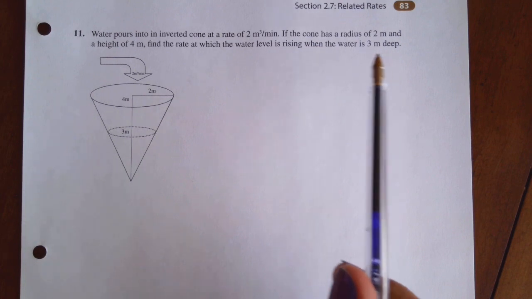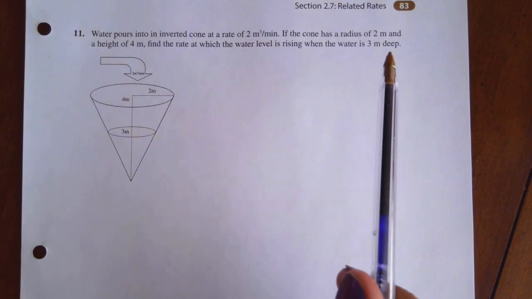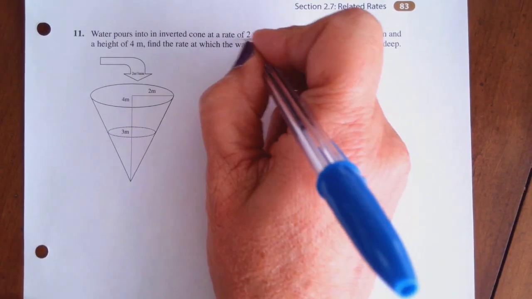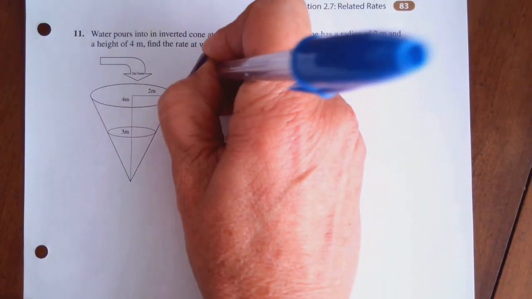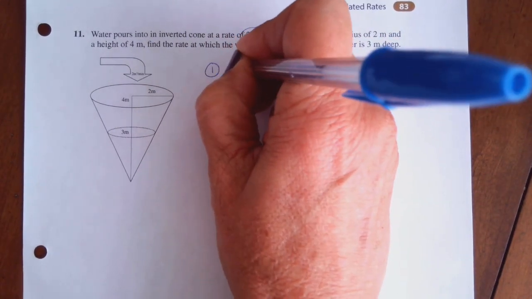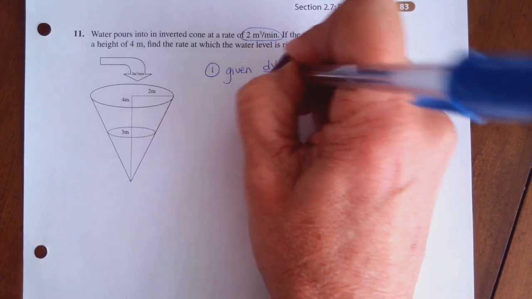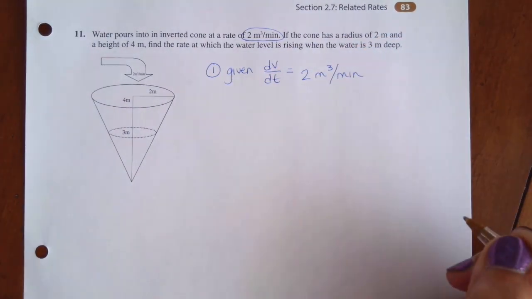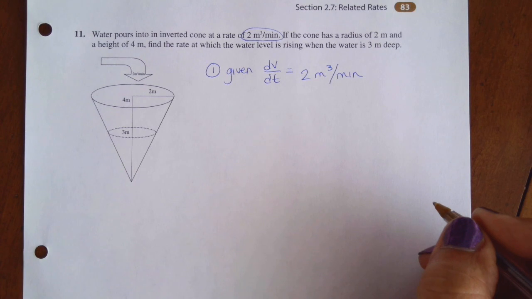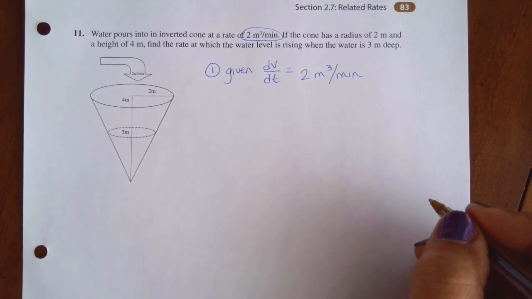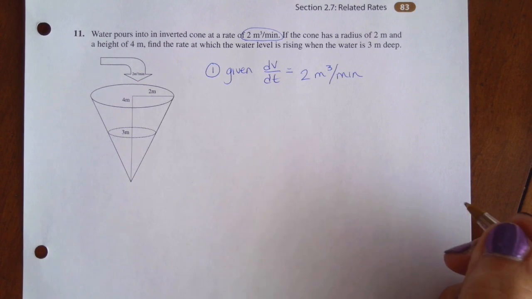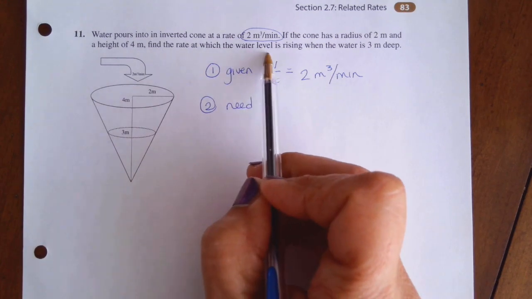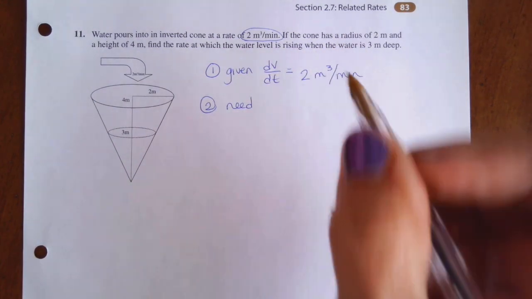So this is your specific moment here at 3 meters, okay? And we see the water coming in at that rate. All right, so again, this rate is volume, so I shouldn't have to think about it. So I am given dV/dt, volume, 2 cubic meters per minute. You guys do need to remember that volume is a cubic unit, area are square units, okay? All right, what do we need? We want to find the rate at which the water level is rising. So that's a height. So I need dH/dt.